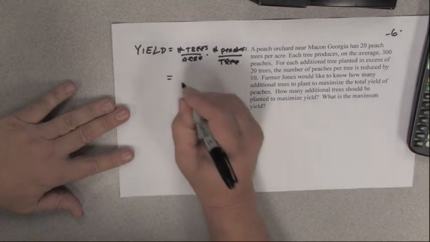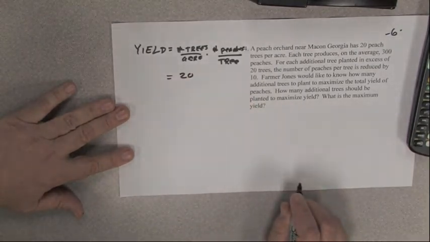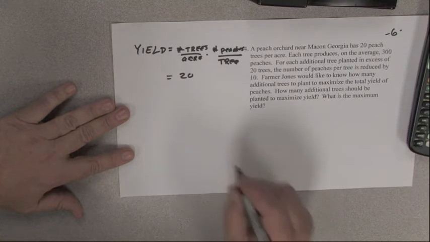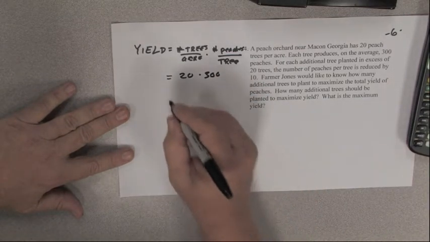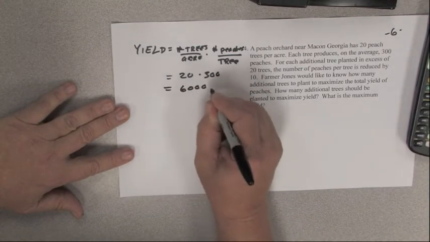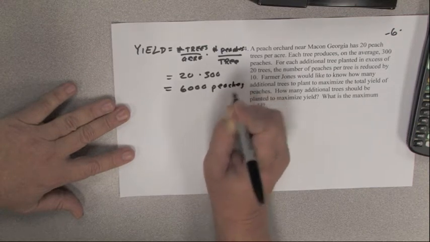Right now we've got 20 trees per acre, and each tree produces on average 300 peaches. So if we multiply 20 times 300, we're going to get 6,000. So there's our yield.